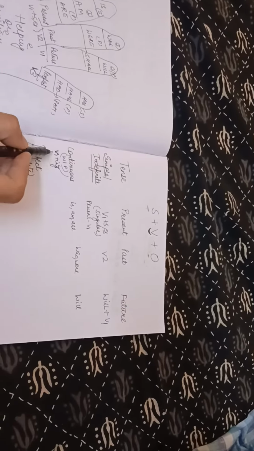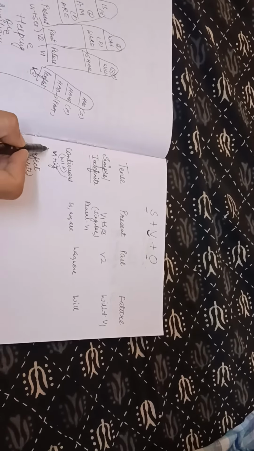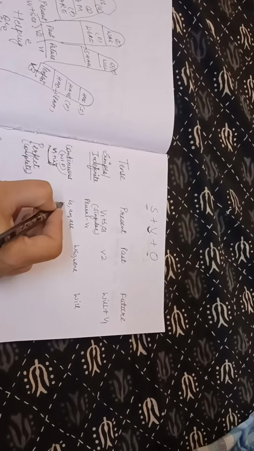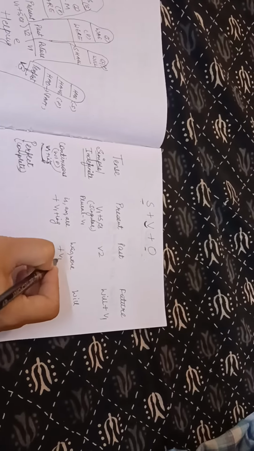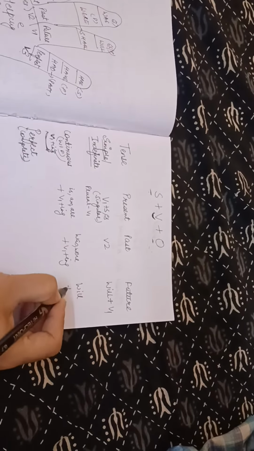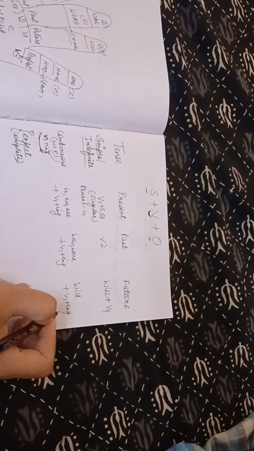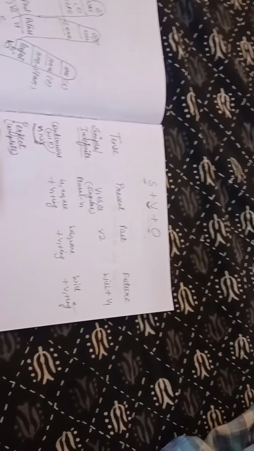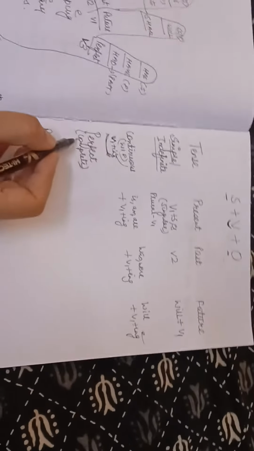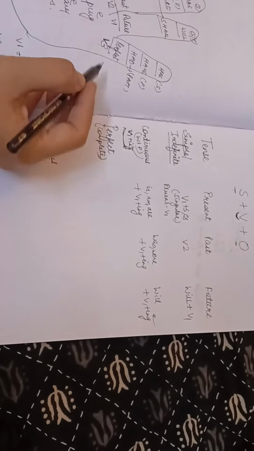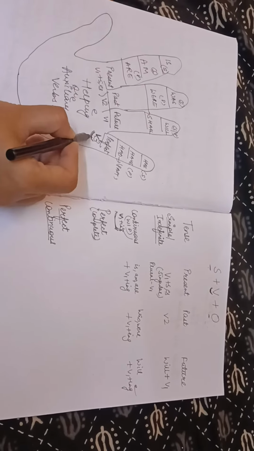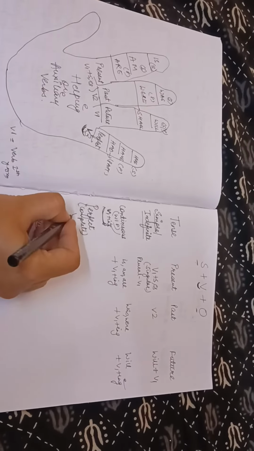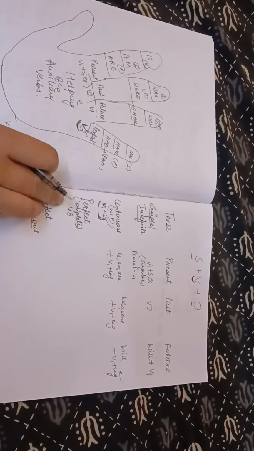Now, the best friend for continuous tense was V1 plus ing. So, what I'm going to do, I'm going to write just V1 plus ing, V1 plus ing, V1 plus ing. In this similar manner, if I talk about perfect tense, what was written on the perfect tense finger? The best friend for perfect tense finger was V3. So I'm mentioning it here also so that you remember it.